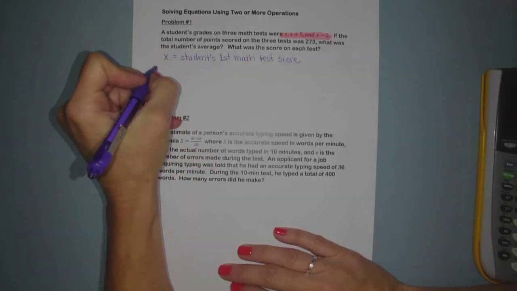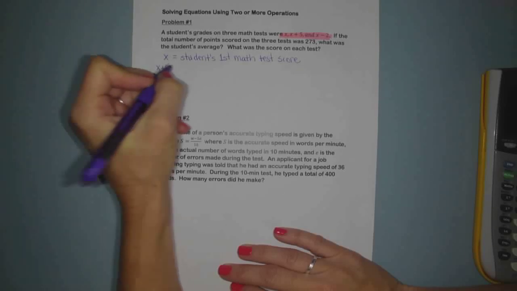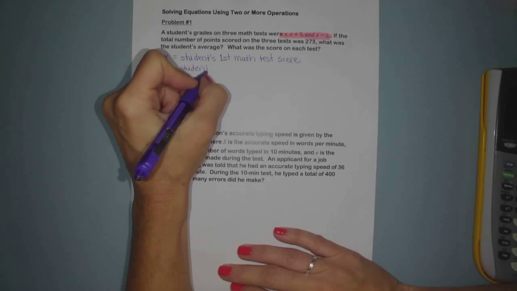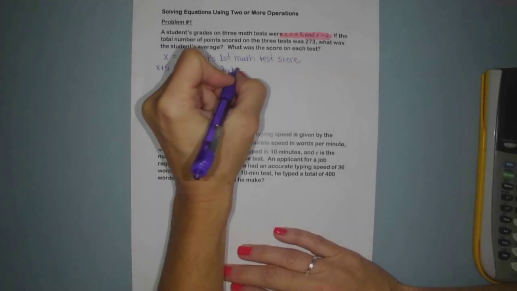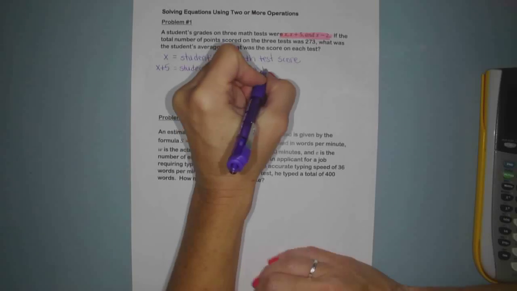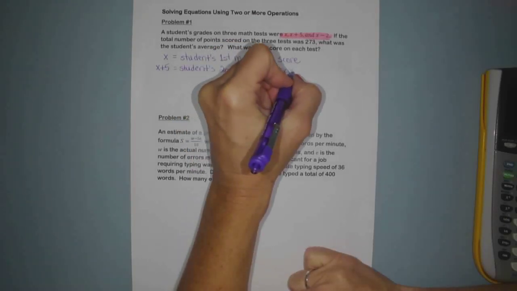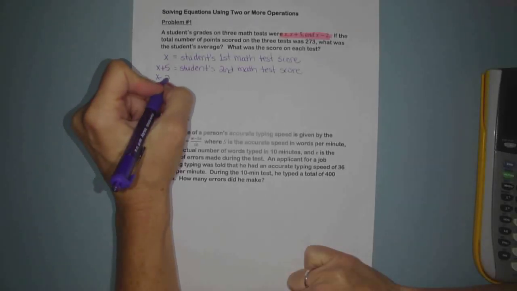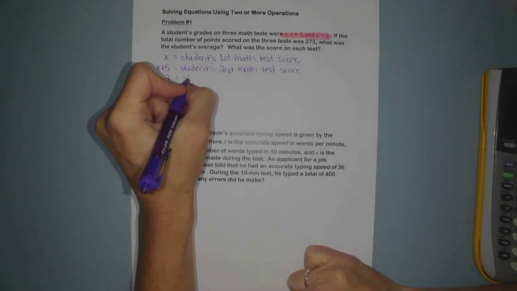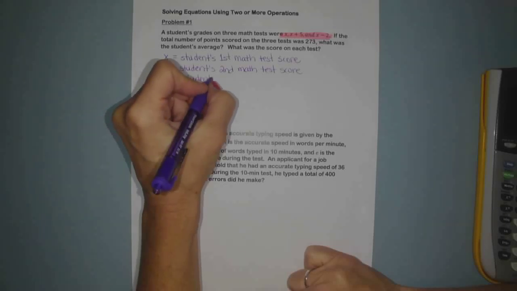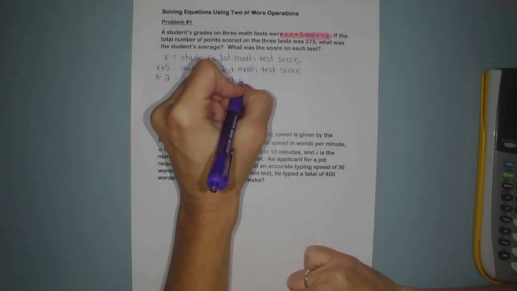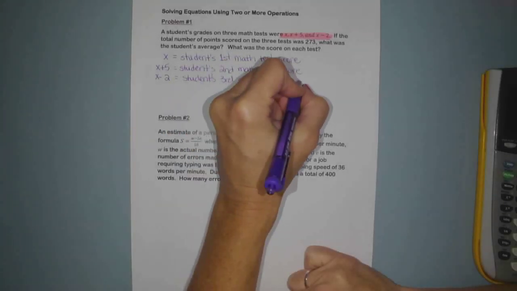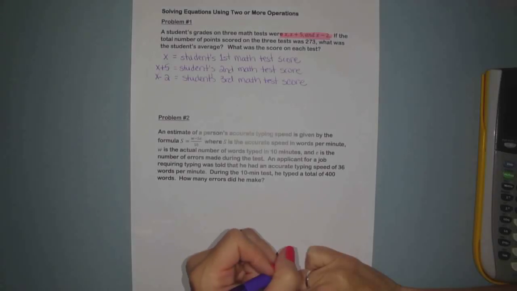Then I know that x plus 5 more points is the student's second math test score. And it seems so much easier when I write it out like this than if I have it in paragraph form. And finally, I know that x minus 2 will equal the student's third math test score. Don't be afraid to write. Writing helps your brain sort things out. So there we have it.